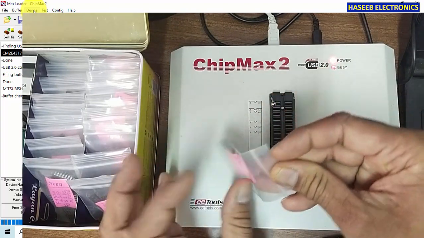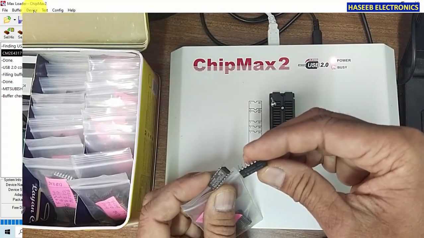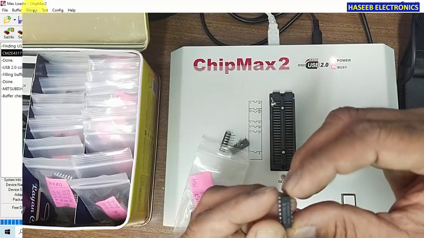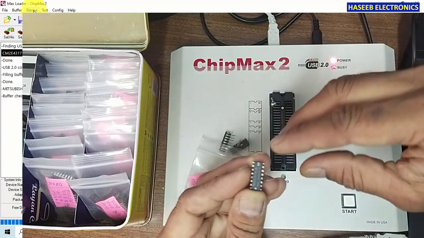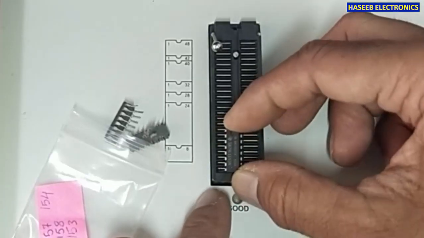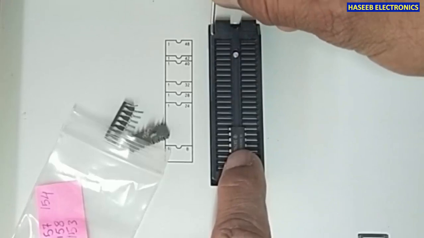For example, it is 74LS153. We will see this index mark, the cut mark. Cut mark will be in this way. This is cut, pin number 1. The last pin must be in the last slot here. It is safe. Lock it.